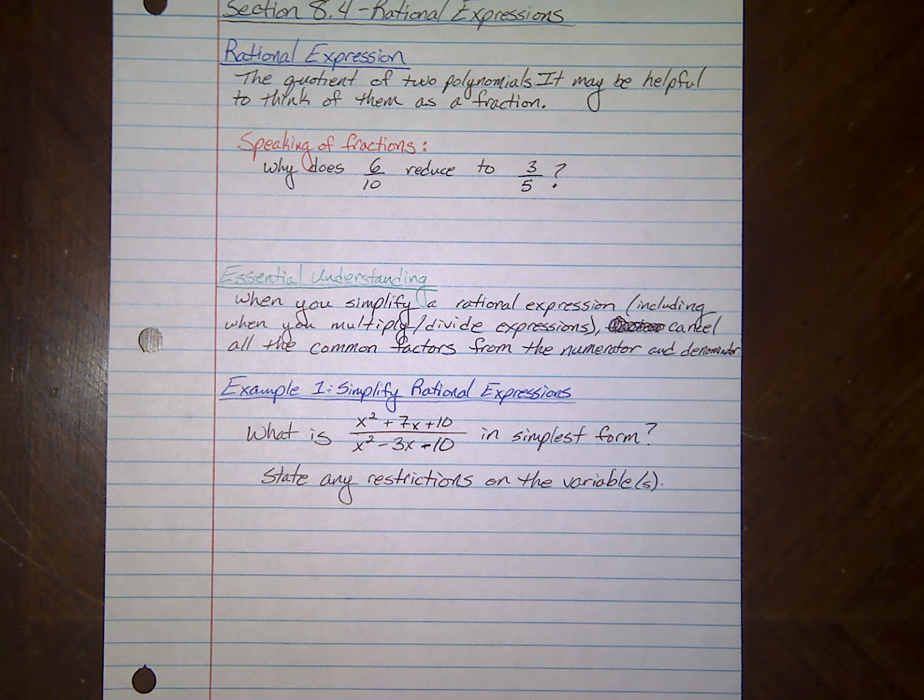Okay, so this section is called rational expressions. And what we're going to be doing today is simplifying a lot of rational expressions. A rational expression is simply the quotient of two polynomials. What I want you to think of these as are fractions. I know you guys probably hate fractions, but I'm here to tell you that they're actually not that bad.